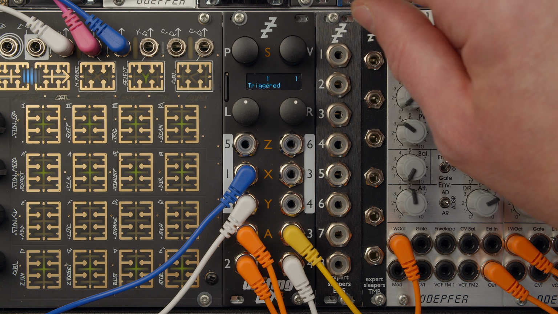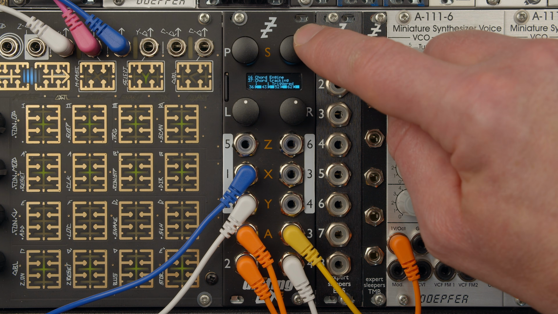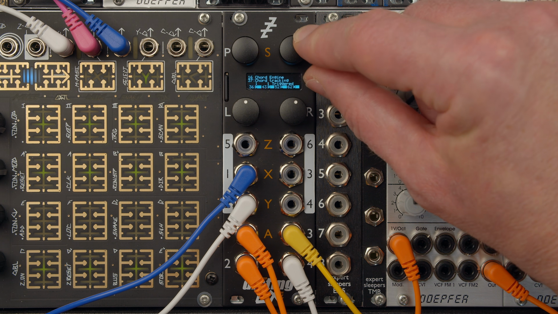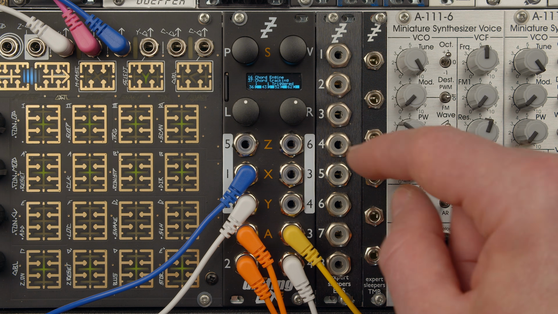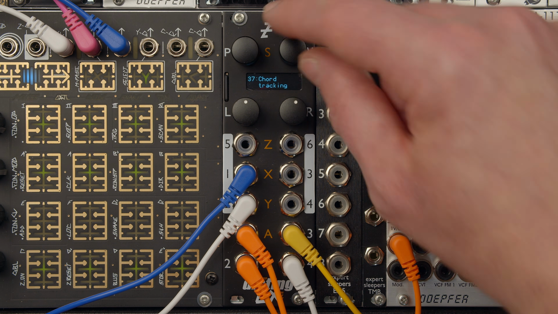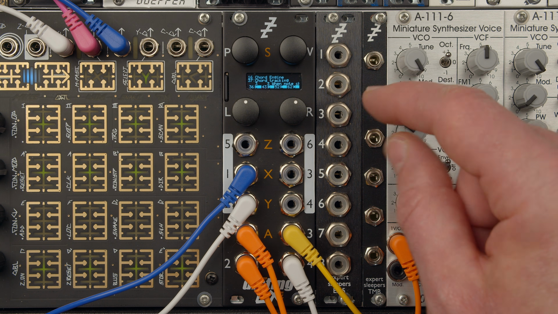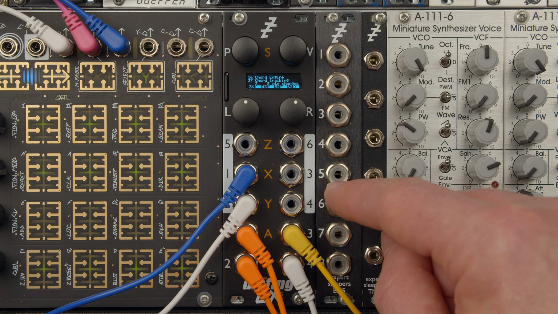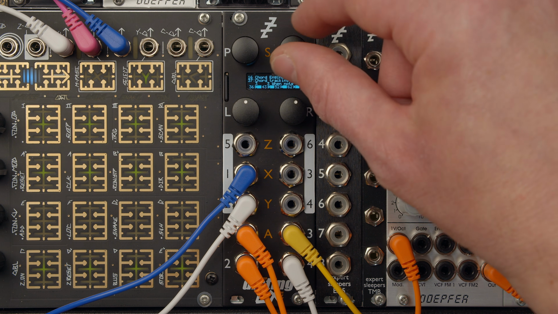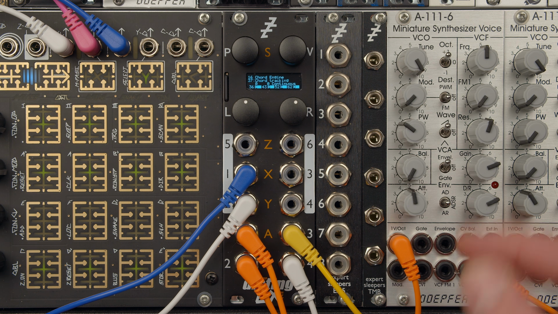If you set the chord tracking to triggered, then we've now got a chord gate input, which means that it will only update the chord parameters when it gets a gate, or similarly with note, or when note changes. So this lets you limit when the chord shape actually changes if you're automating it. But we'll put that back to continuous.